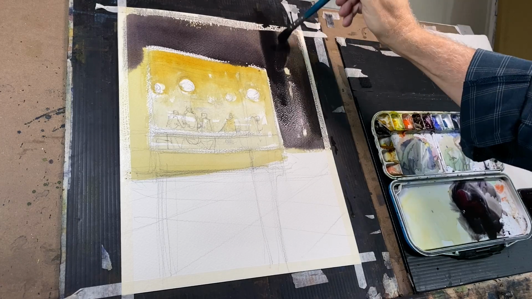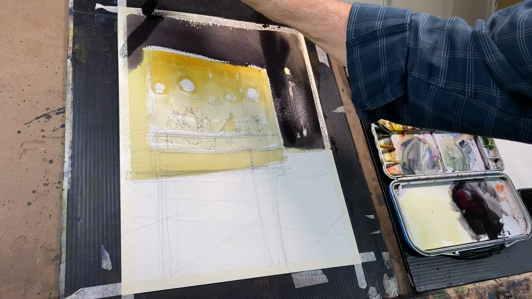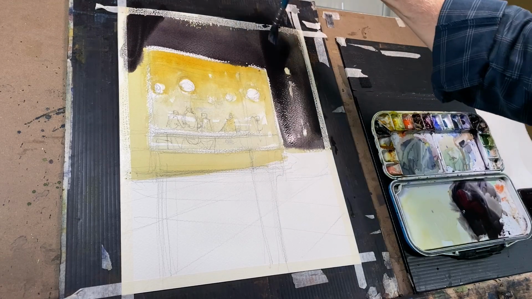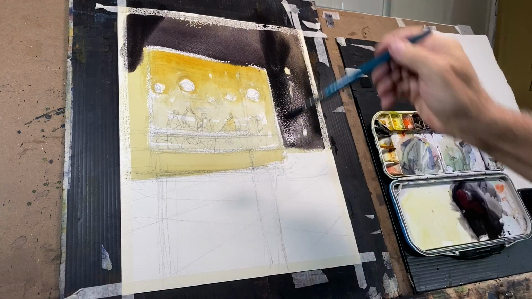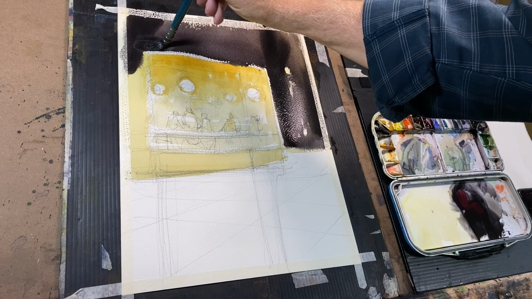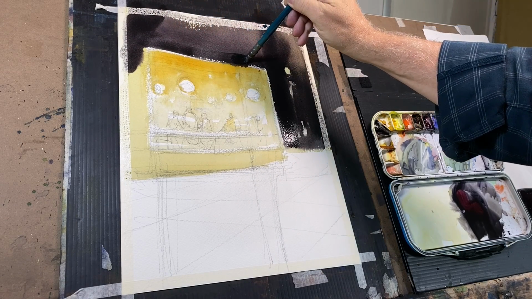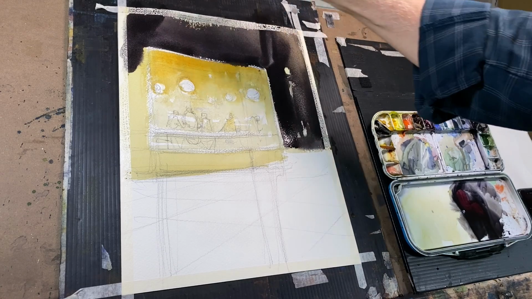Of course, I think of Whistler a lot when I think of Nocturne, and some of the subtle, beautiful paintings that he achieved. Turner, another one. In fact, one of his most resonant images, The Burning of Parliament, was a nocturne.